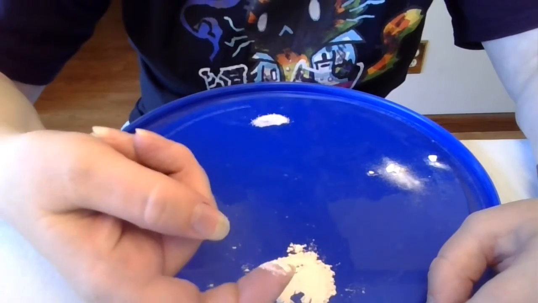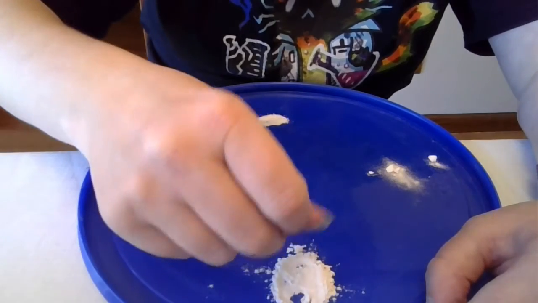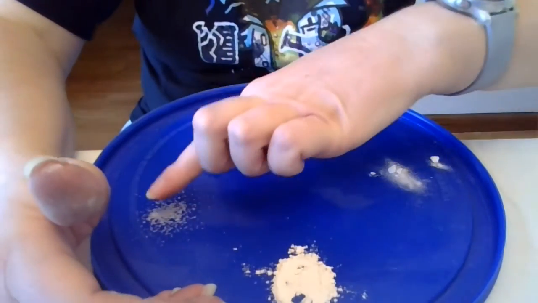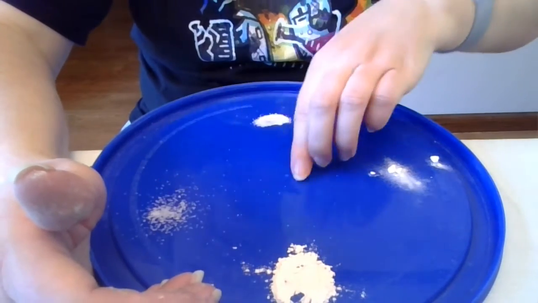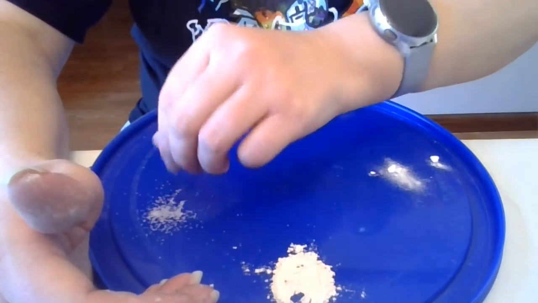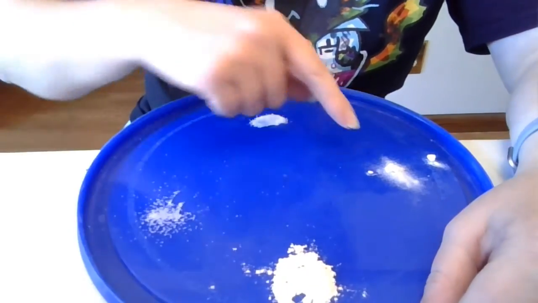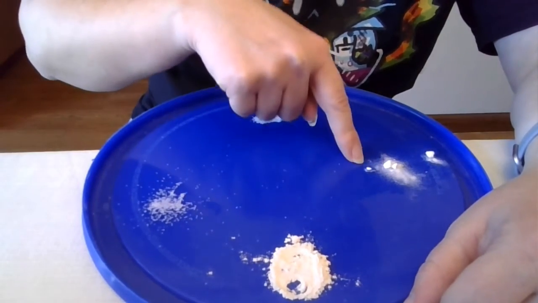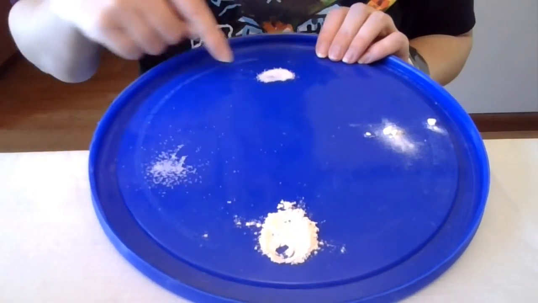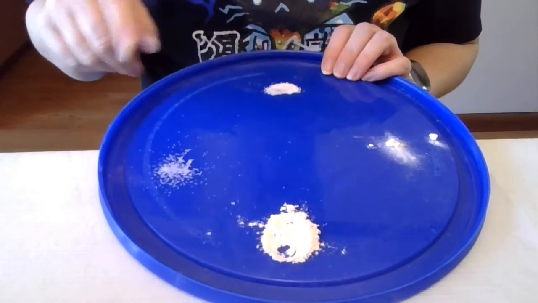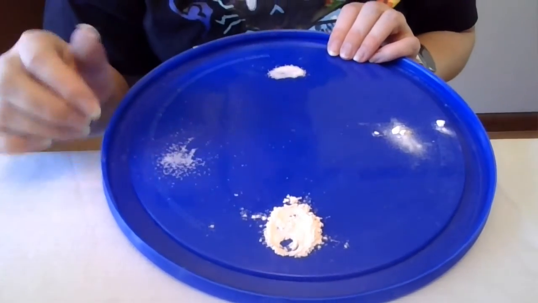For instance, I can see that this sticks to my finger whenever I touch it, when this one doesn't as much. I can look at the difference of the texture, so how it feels between my fingers. I can look at the colors and how the colors might be different. I can look at the size of the grain. I can look at all sorts of things to physically tell them apart.